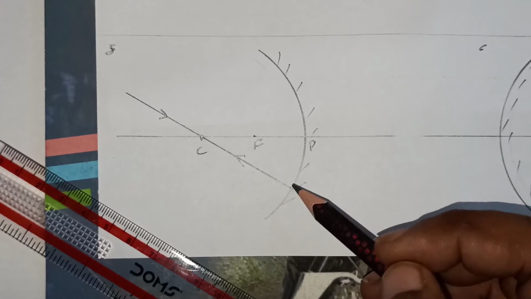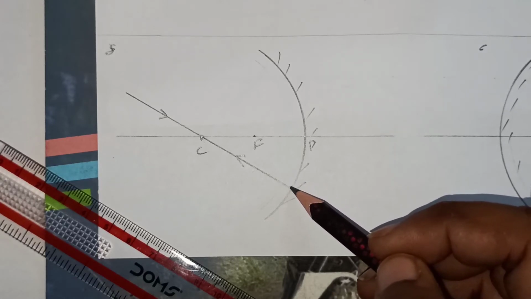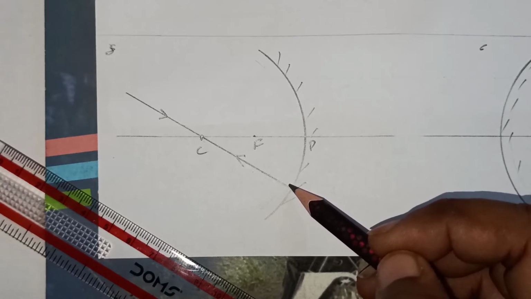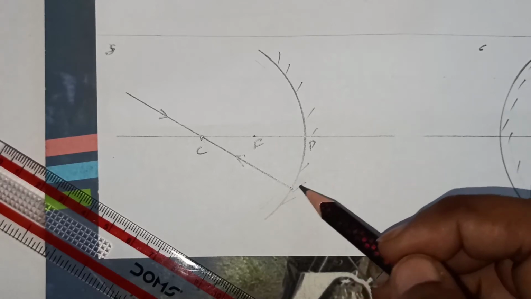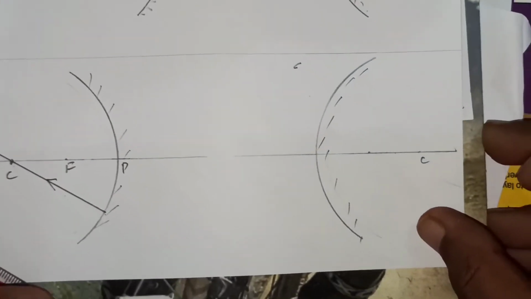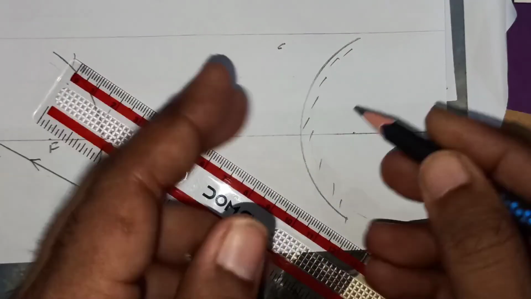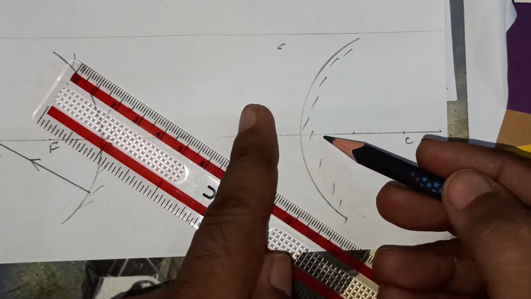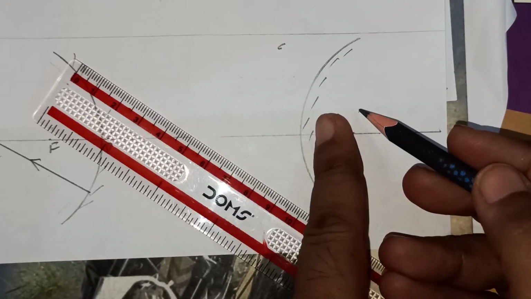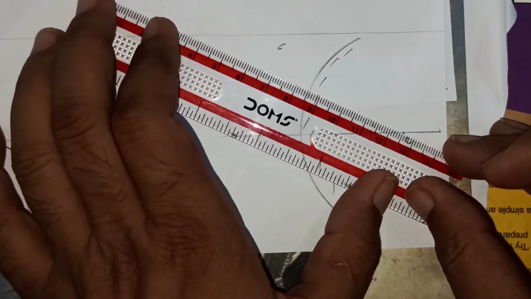Do you understand? In this case, in higher classes you will understand, the angle of incidence is 0 and the angle of reflection is also 0. So this is the third rule. And in the same way here, the ray cannot reach C. Why? Because C is at the back side of the mirror. This is a convex mirror. This is the reflecting side, this is the painted side. So how can the ray reach C?